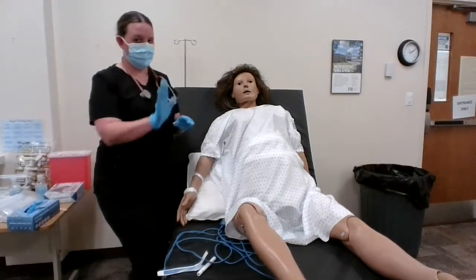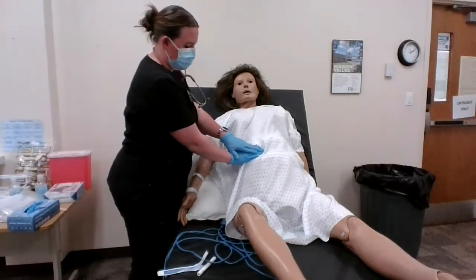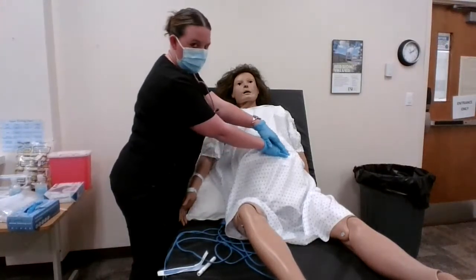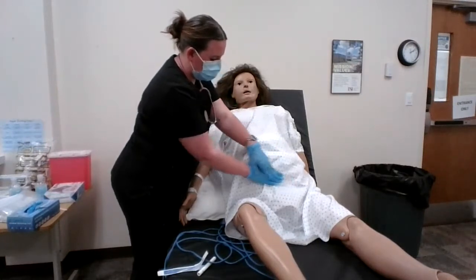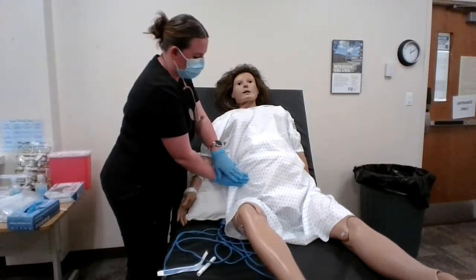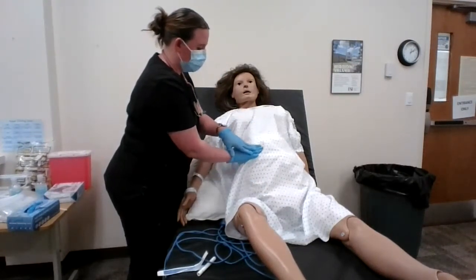Palpate the abdomen lightly in all 4 quadrants using the pads of your fingers. Assess for rebound tenderness by applying pressure to the abdomen and quickly removing your hand. Ask the patient if they experienced any pain.